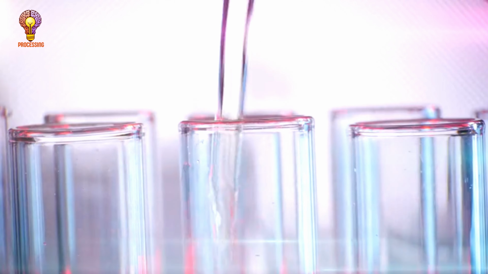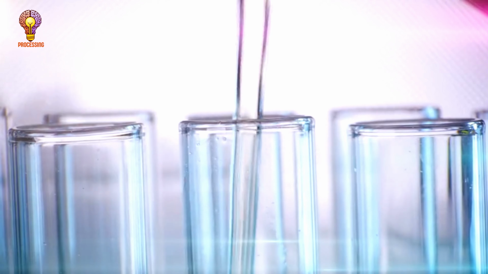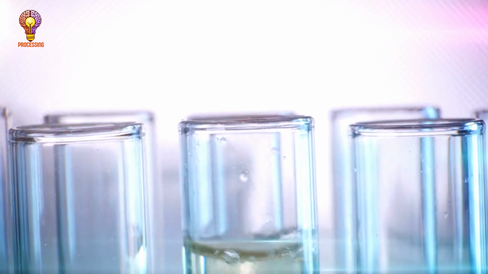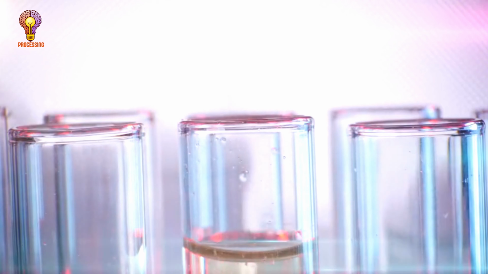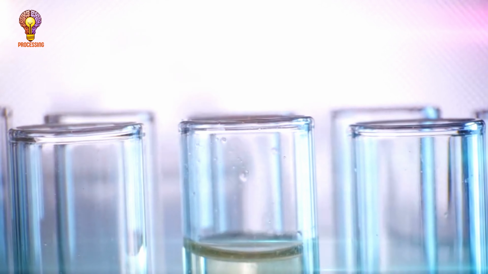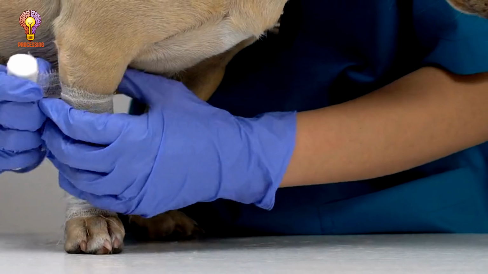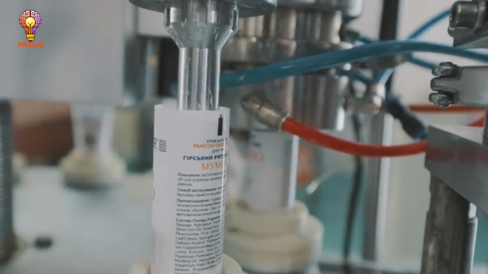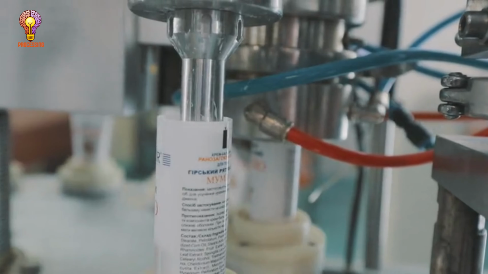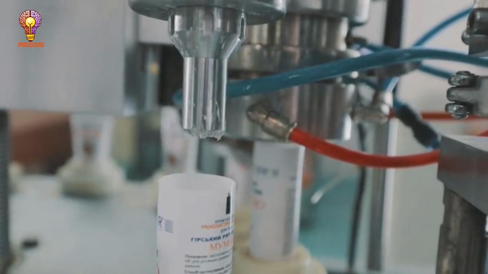5. Refinement and filtration. Some glues undergo a refinement or filtration process to ensure the absence of impurities that could affect their bonding strength. For animal-based glues, impurities like fatty residues are removed. For synthetic glues, excess chemicals or byproducts are filtered out to improve purity.